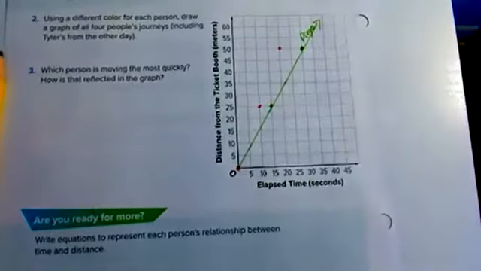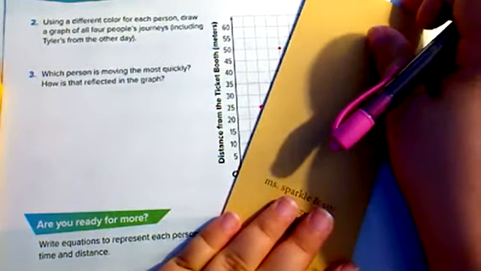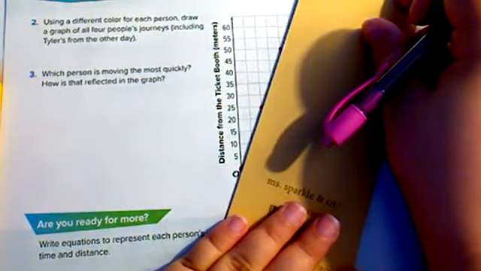And again, I'm just going to use my straight edge to connect those 3 points together. And I am also going to label this. So this was Lynn's table. So this is Lynn's line.